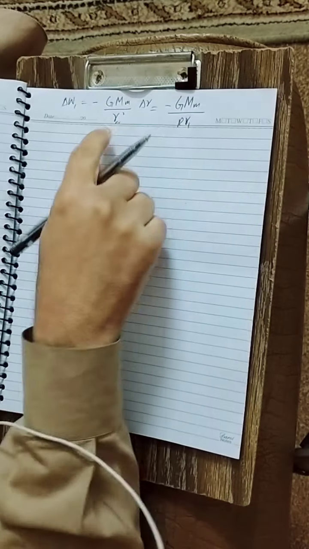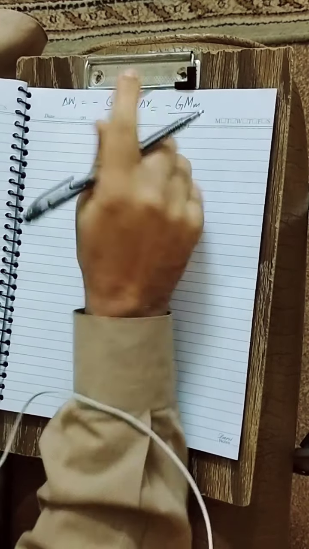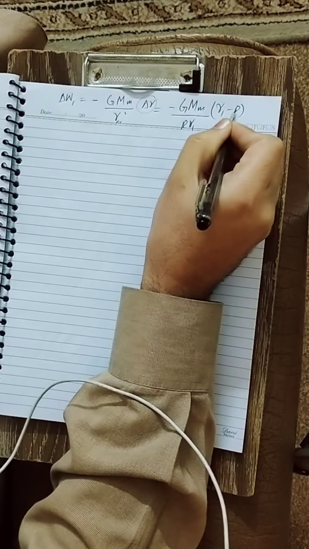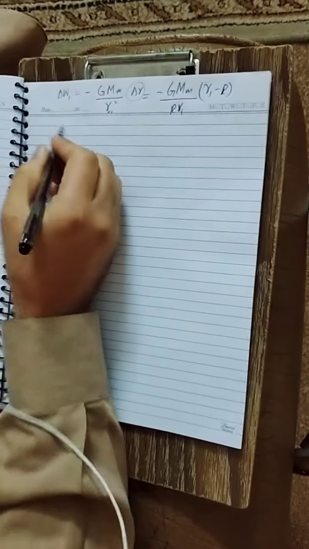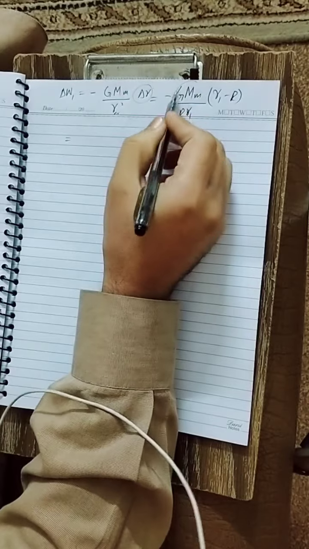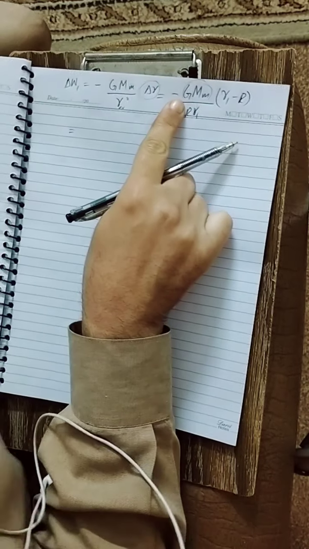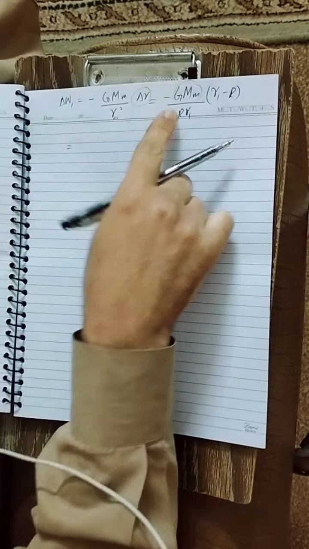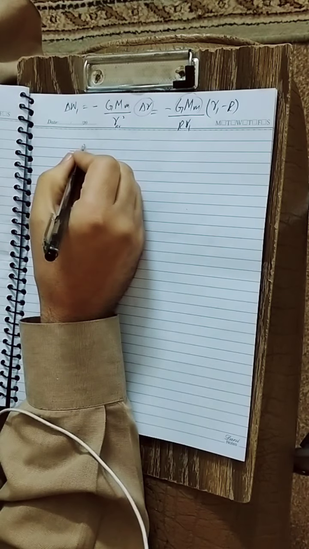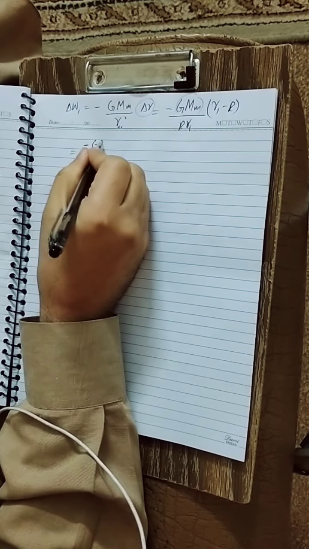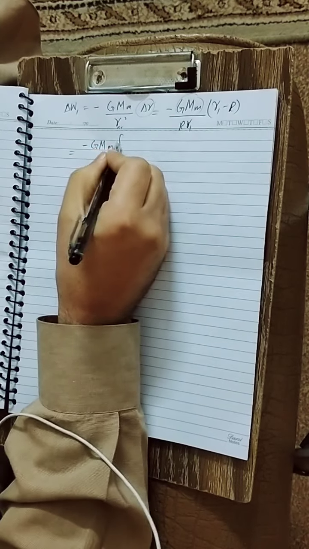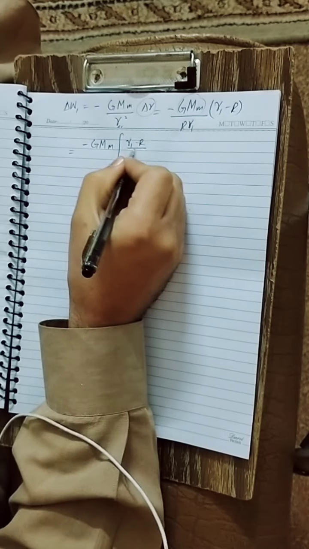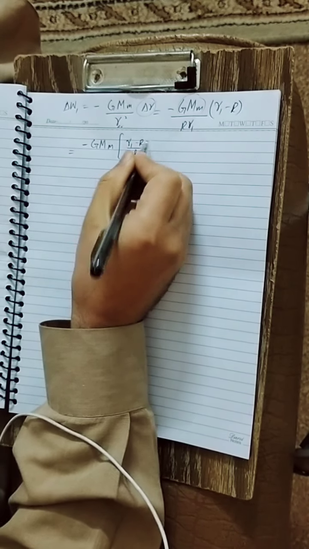The value of R average square is R1, and the displacement is final minus initial. Now look at these terms. These terms are constant terms, so take them aside. Minus GMM is placed at the side, then R1 minus R divided by R1.